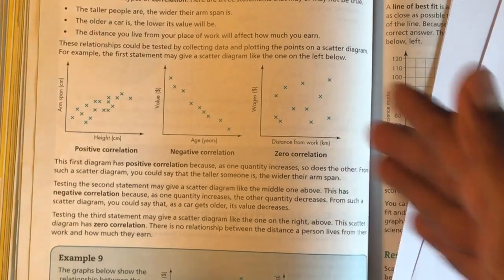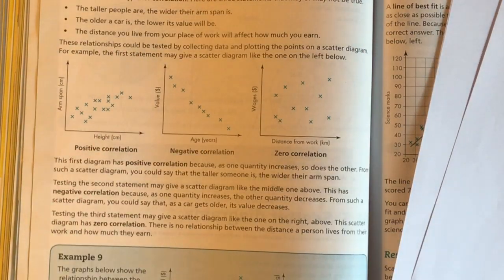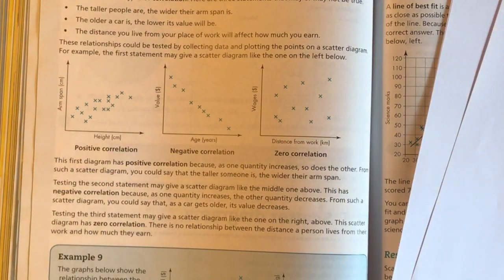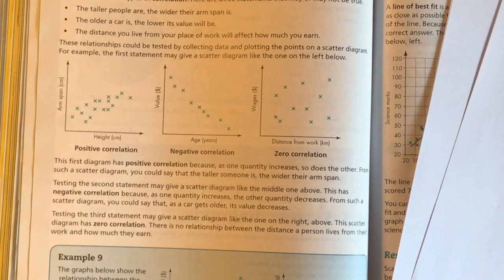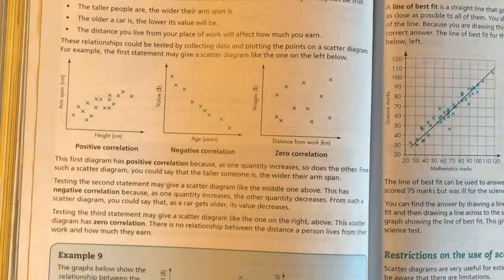So why do you need to know this? Usually in your exam, they'll give you one of these diagrams, or they'll ask you to draw a scatter diagram, and then they'll ask you to tell whether it is positive, negative, or zero. Students often ask me, do we have any other than these three or not? My answer is no, we only have three: positive correlation, negative correlation, zero. Only these three. We don't have anything more than that.